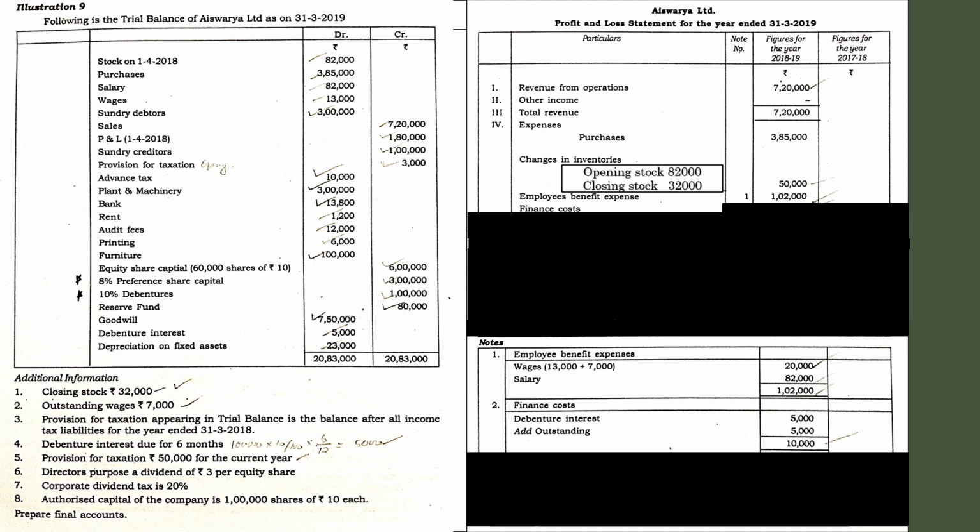There is no such information. It is up to your logical understanding that when a certain percentage of an item is given, you need to find the respective interest or dividend associated with it. Usually it will be there in case of loans, debentures, preference share capital and equity share capital. Anyway, debenture interest is 10,000. So our finance cost includes 10,000.